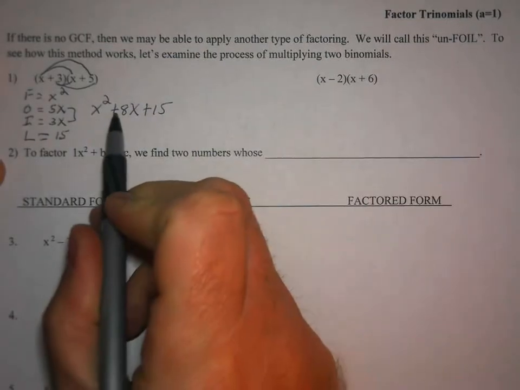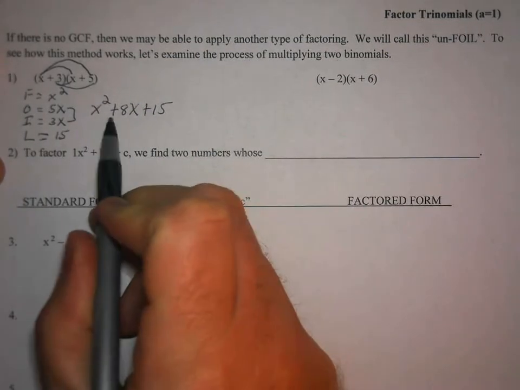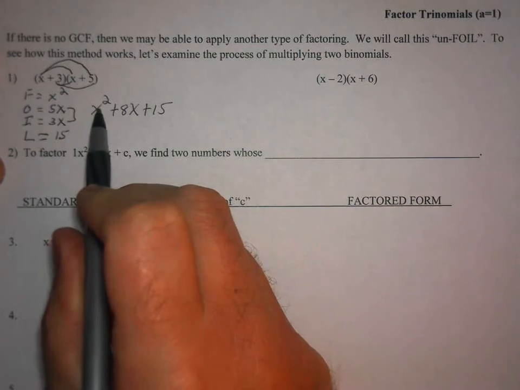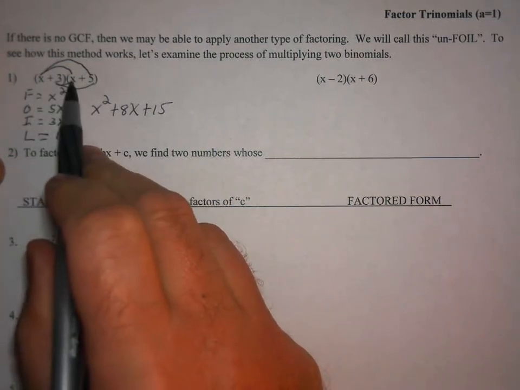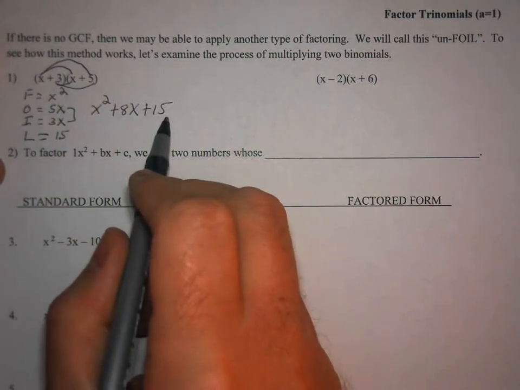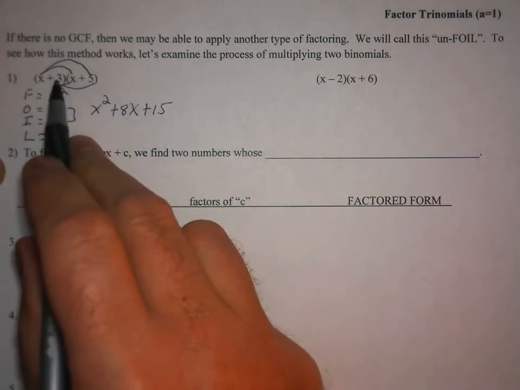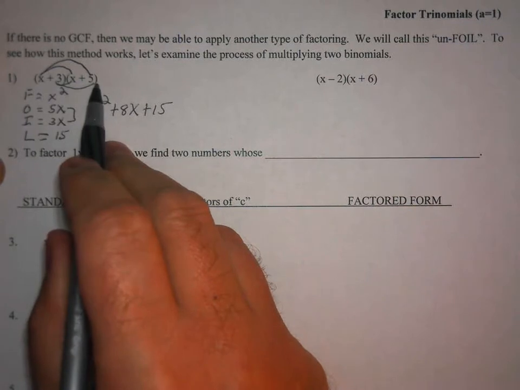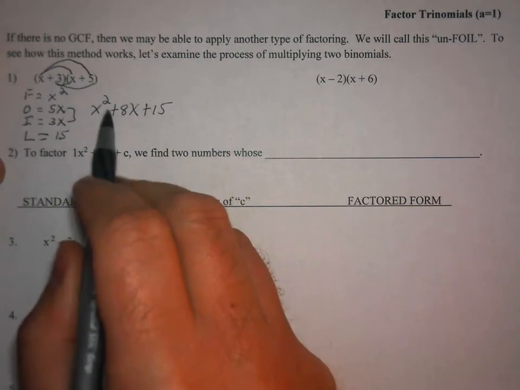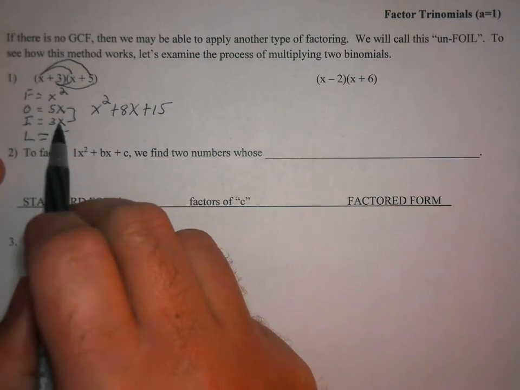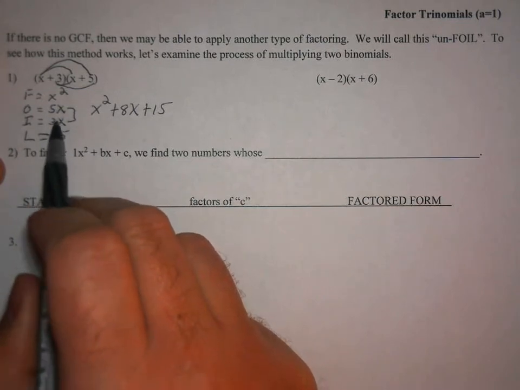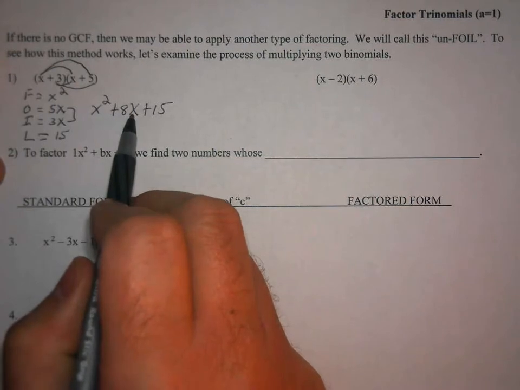If you look at each term individually, the x squared comes from multiplying the first terms, x times x. The 15 came from multiplying the last terms, 3 times 5. The 8x comes from adding 5 and 3 together. So 5x plus 3x gives us 8x.